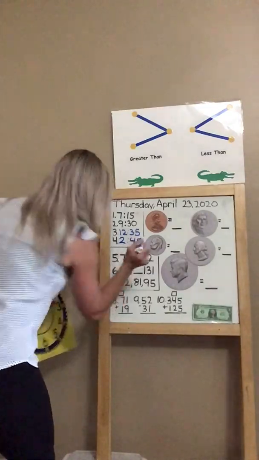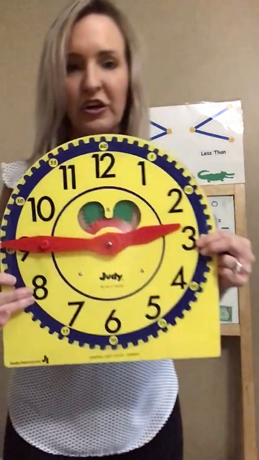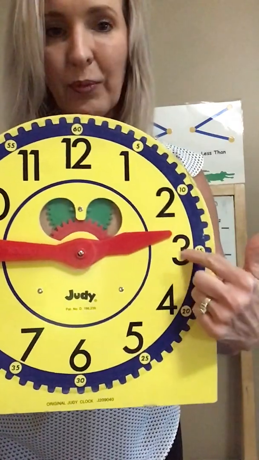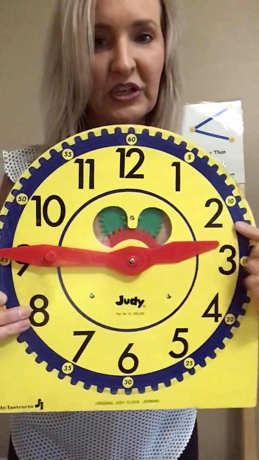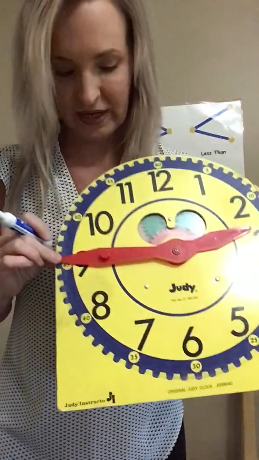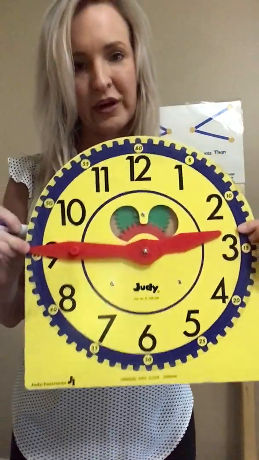2:45. Boys and girls, look closely. That hour hand is not pointing at the 3 yet. It's still 2. Okay, and the minute hand's pointing at the 9. It's 2:45. Very nice.